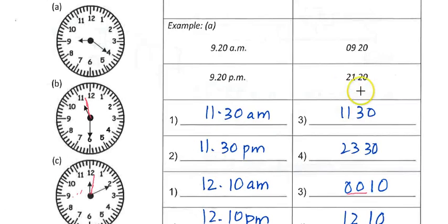Let me zoom out again. The minutes remain the same, 10 and so on. And this one is 12:10 p.m., which means it's in the afternoon. It's in the 12th hour of the day, 12:10. Right, let's continue.